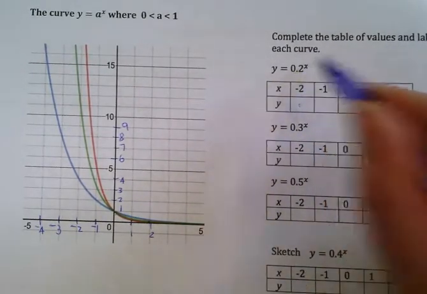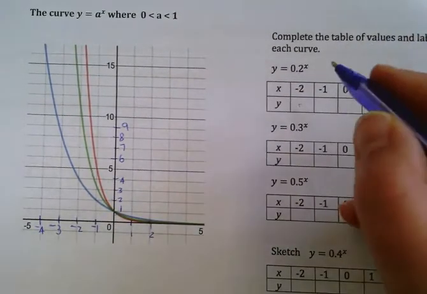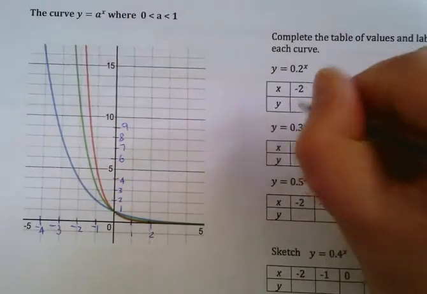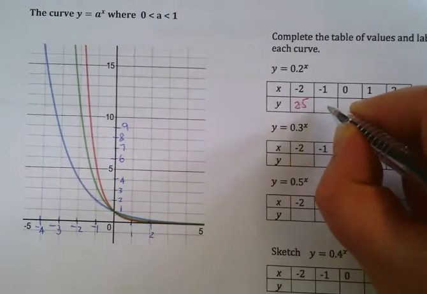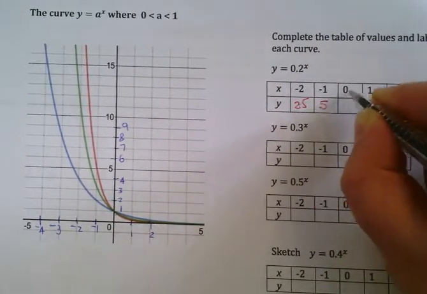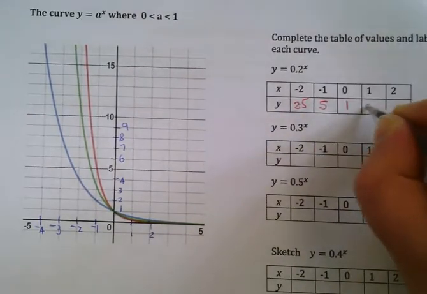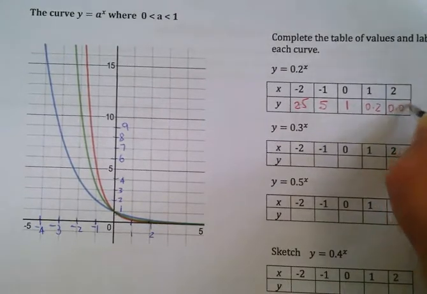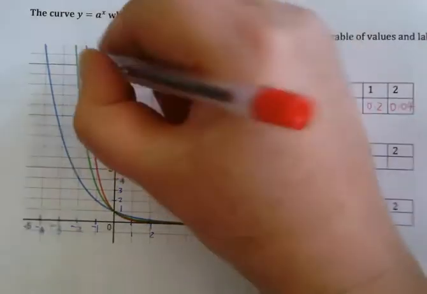Can someone do 0.2 to the power of negative 2? So when x is negative 2, what do you get? 25. So that's the red one. And can someone do 0.2 to the power of negative 1? All right, and 0.2 to the 0 is 1. 0.2 to the 1 is 0.2, and 0.2 to the power of 2 is 0.04, very small. So it looks like this is the red curve.